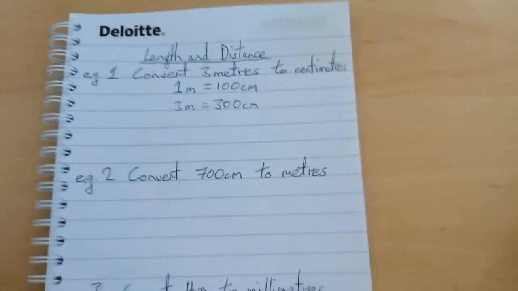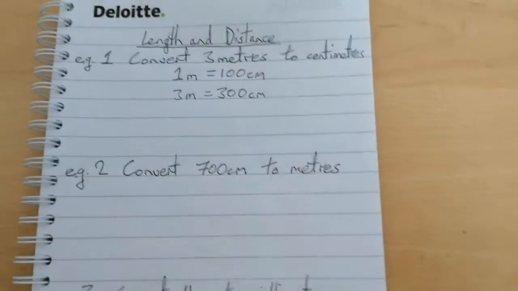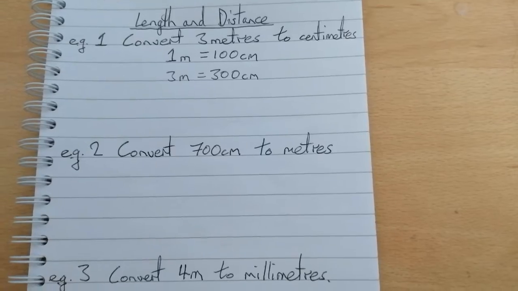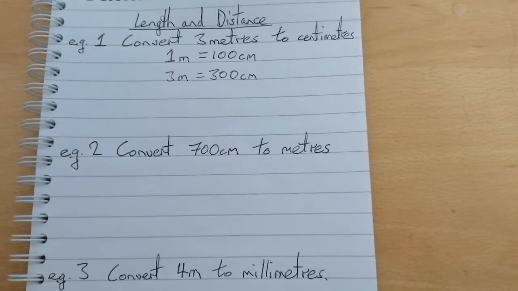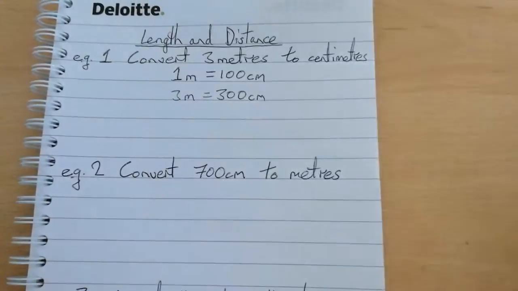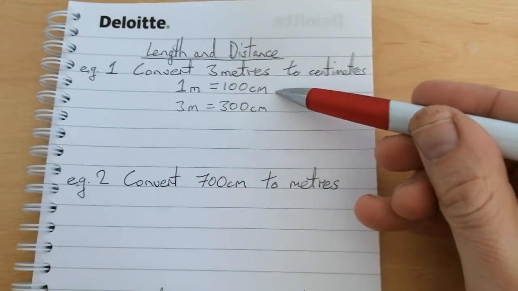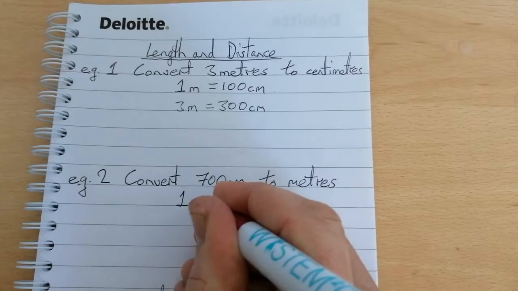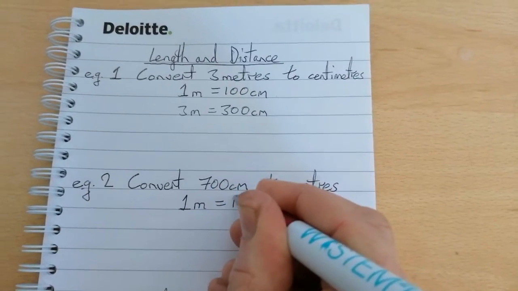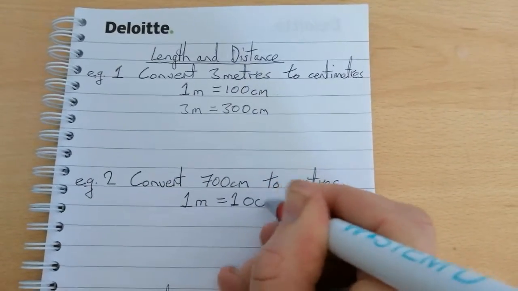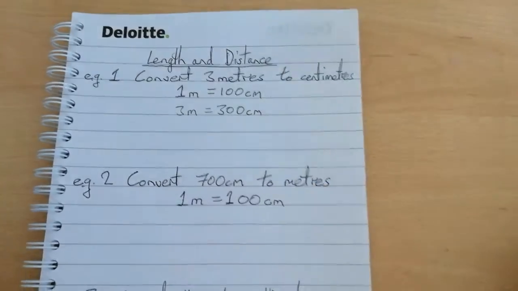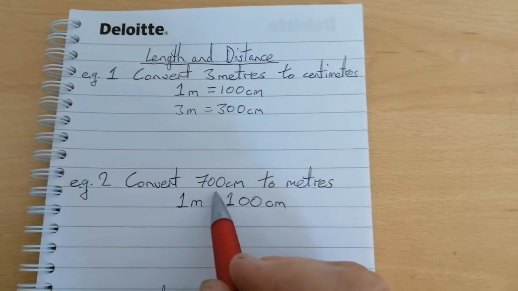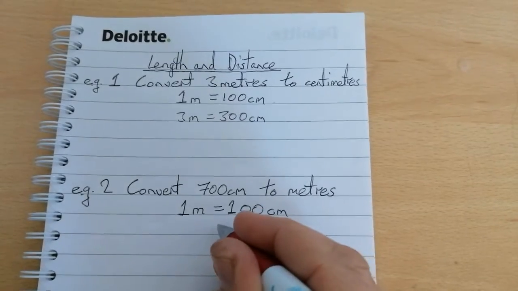Okay, next one then. Convert 700 centimeters to meters. So again, even though we're going from centimeters to meters this time, it's the same relationship as the very first one we did, and the first one was 1 meter equals 100 centimeters. So we'll write that relationship down again. 1 meter equals 100 centimeters.